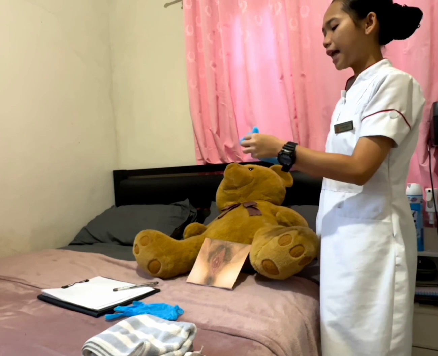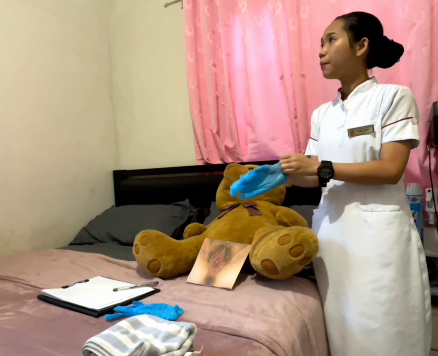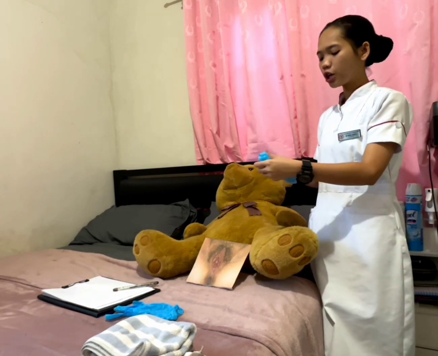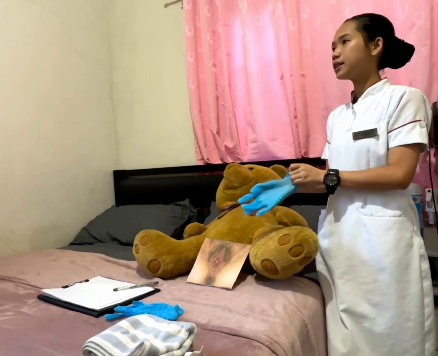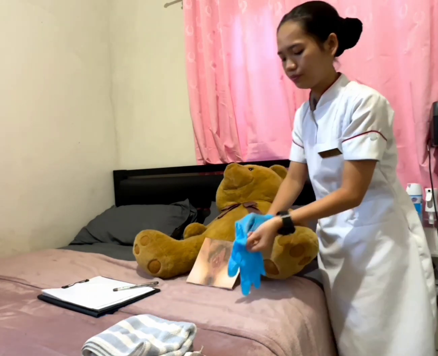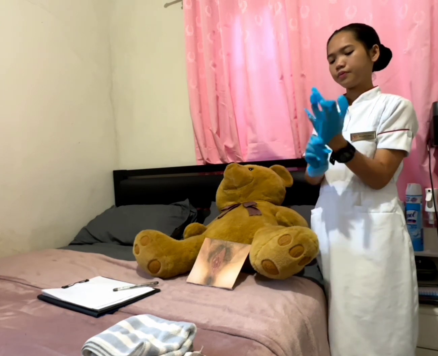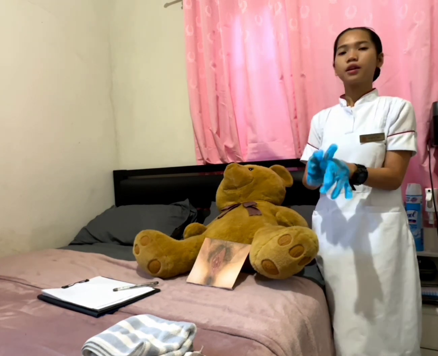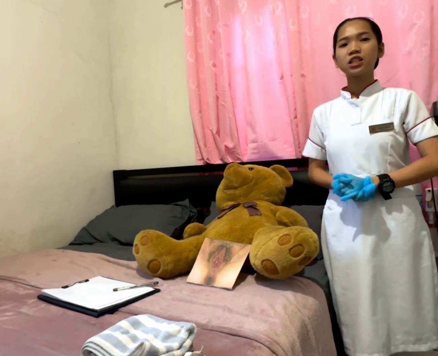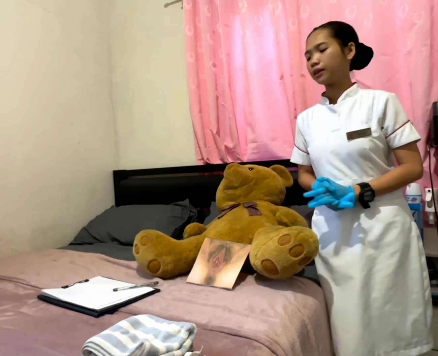So provide for the client privacy to show respect to the client. So ma'am, this room is free from any distraction. The doors, window, and the curtains are already closed for your privacy. Now inquire about the client history related to female genitalia to ensure accurate health assessment.